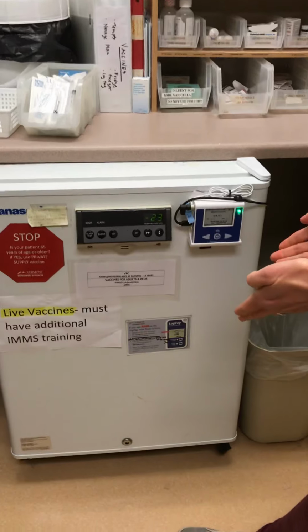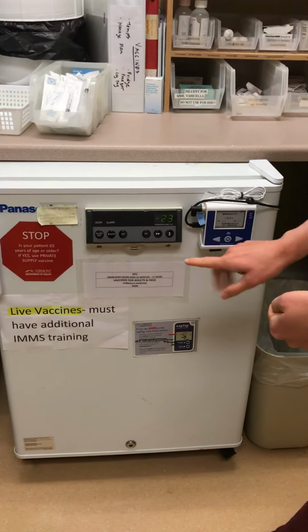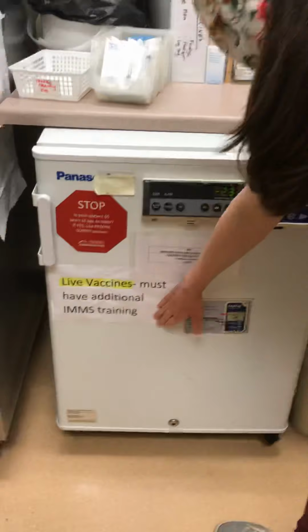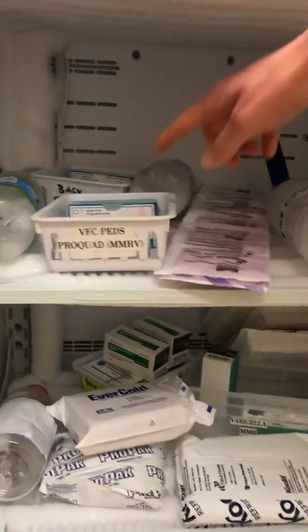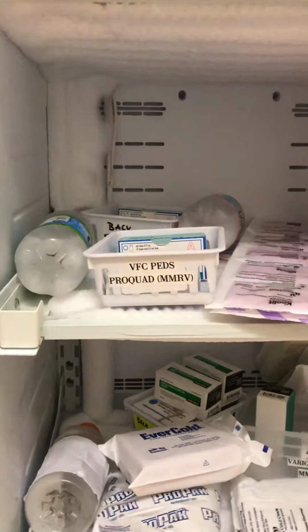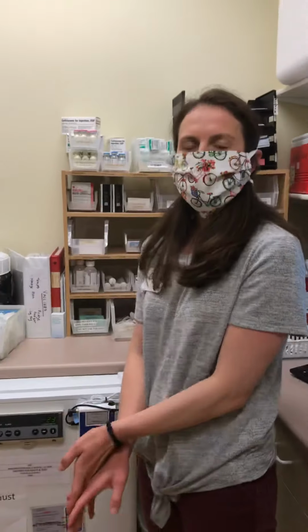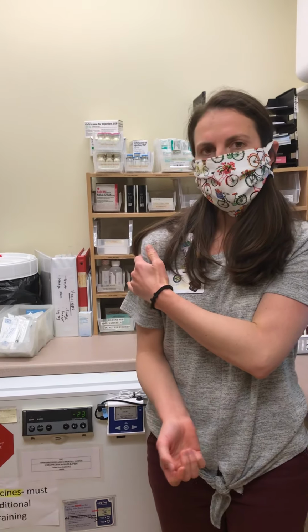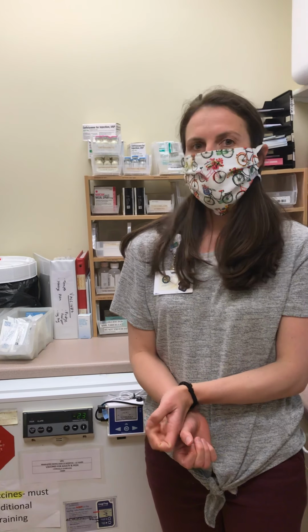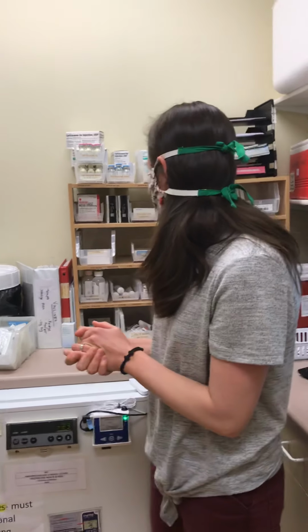Our freezer: at 6 months you will get training on live vaccines. That's why there's this nice sign here. Certain vaccines need to be kept in the freezer, such as MMR and varicella. The reason it takes a little bit of extra training is because they're given in a different way. They're not just given in the deltoid intramuscularly, and they also take extra screening. So we're going to wait a bit to go over that with you.